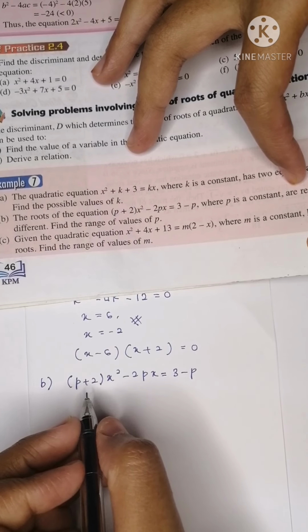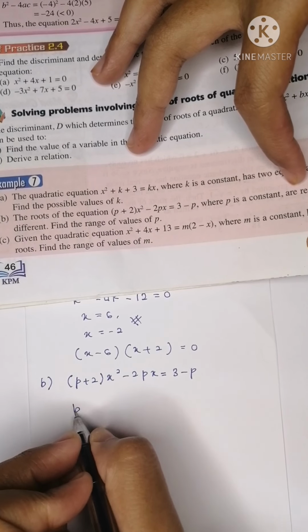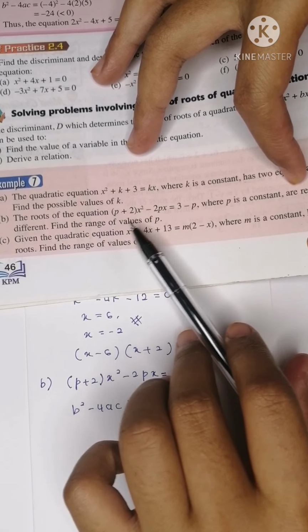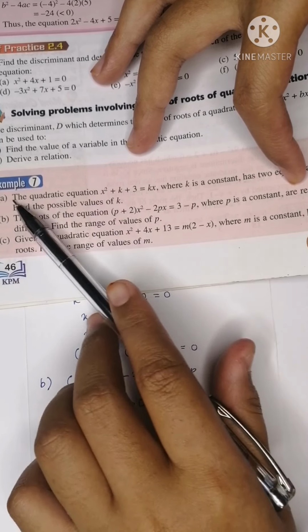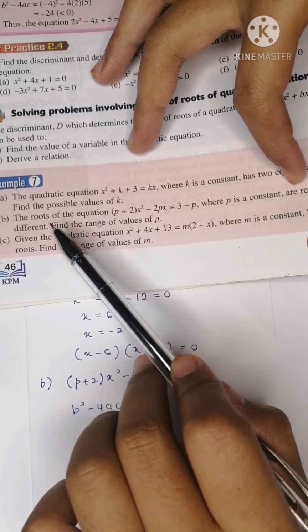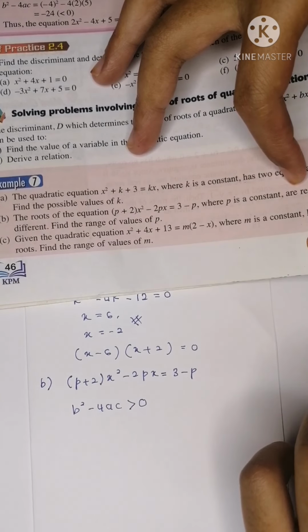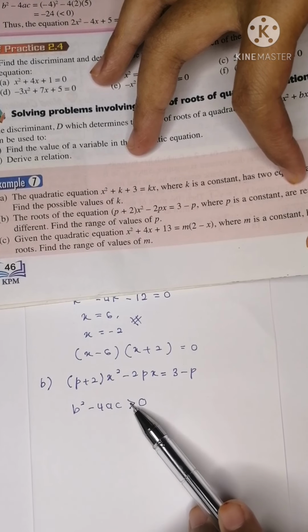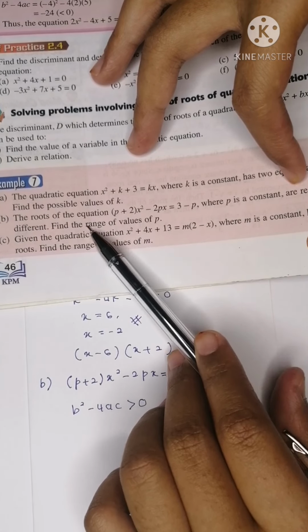So real and different, what is the discriminant for this type of root? b squared minus 4ac greater than 0. Now look at the question: find the range of values of p. Why do they ask you the range? For a, they asked you just for the possible value. But for b, they ask for the range, because the type of root is real and different, so the discriminant is greater than 0. This is an inequality, right? If it is an inequality, then the question will ask you to find the range.